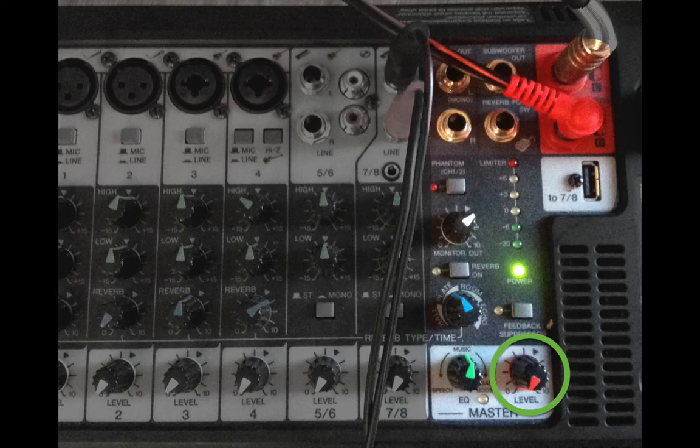The red dial on the right hand side and circled here is the master volume. That will control the output of everything on the desk. The blue dial here is the master reverb and has presets. Therefore you can control how the sound sounds on stage, whether it is hall, plate, room or echo.